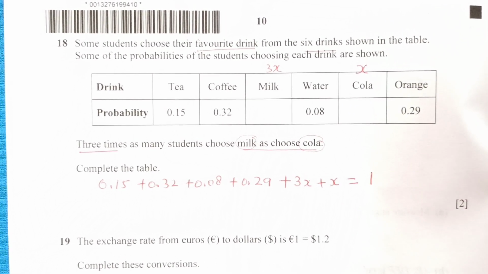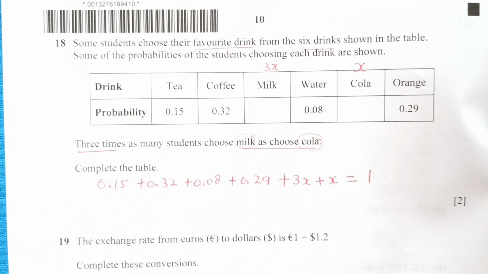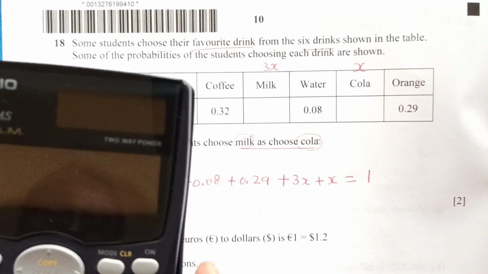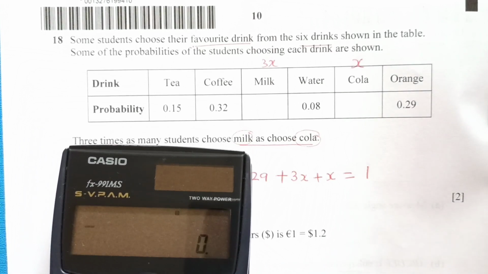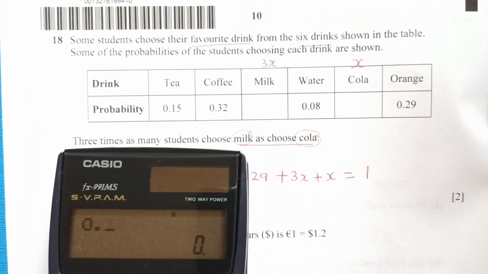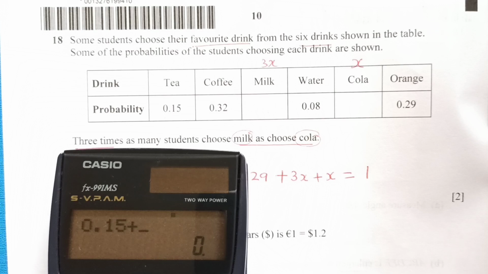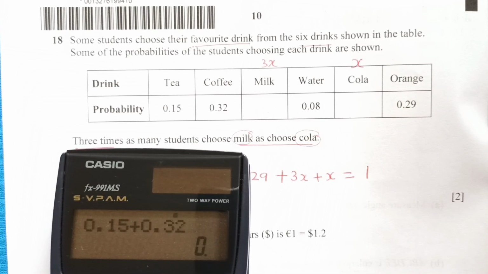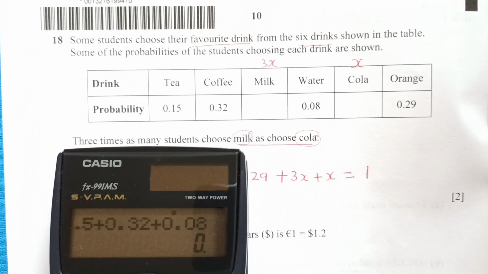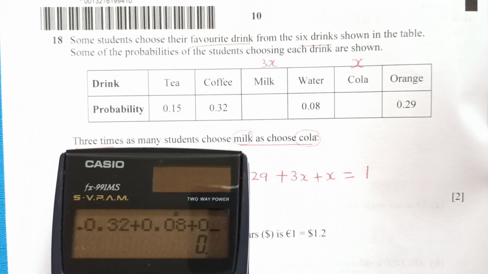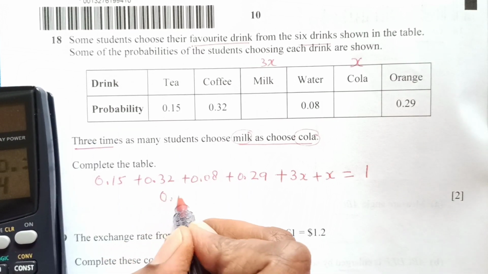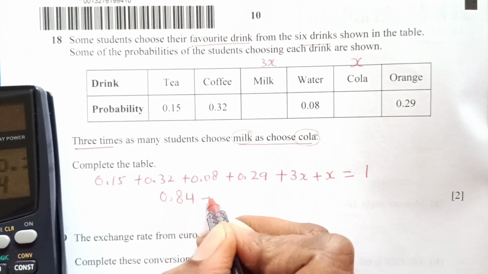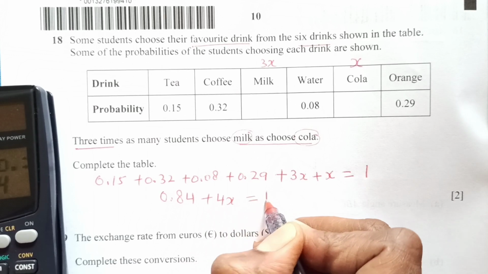So let me just add them together. 0.15 plus 0.32 plus 0.08 plus 0.29. So this is 0.84 plus 4x equals 1.